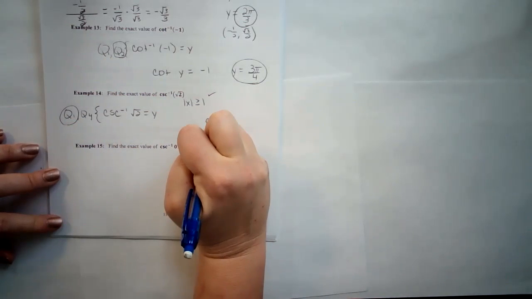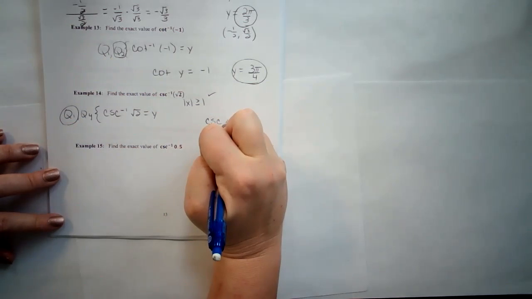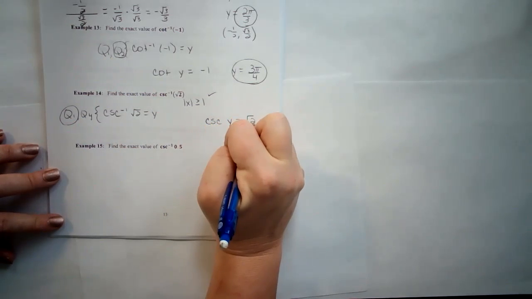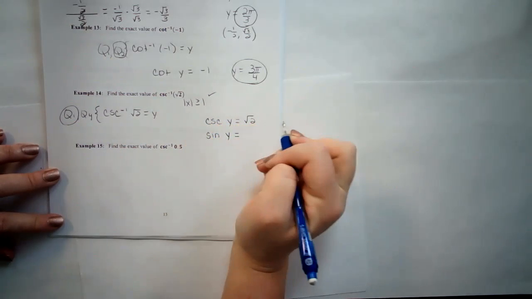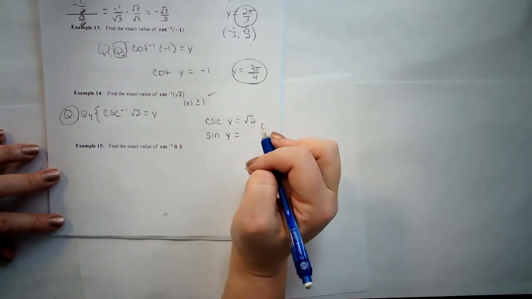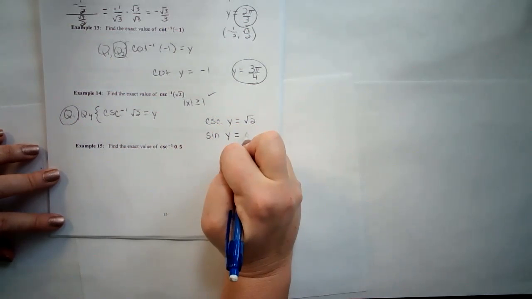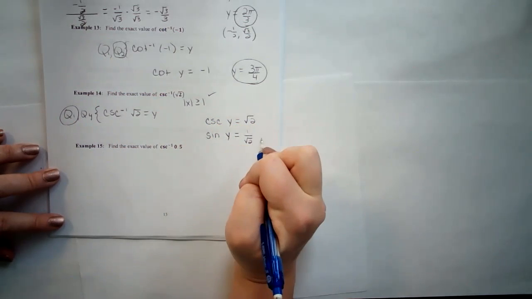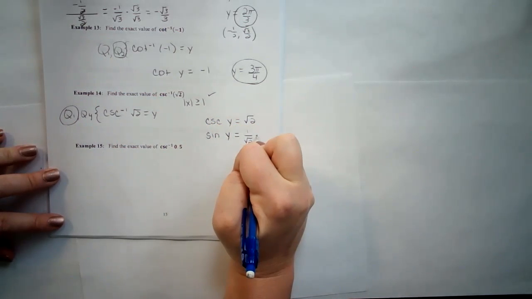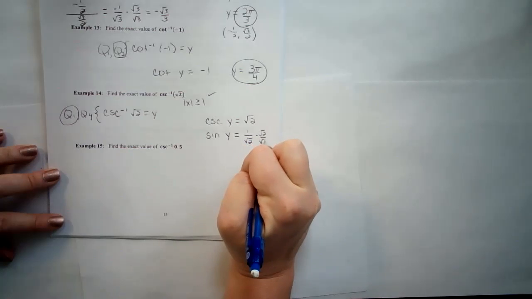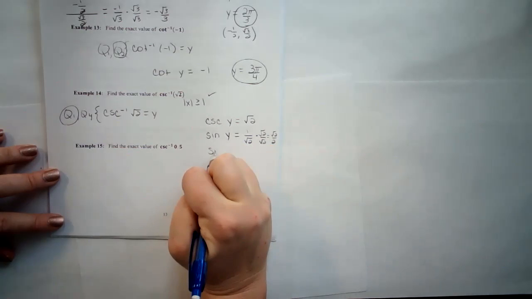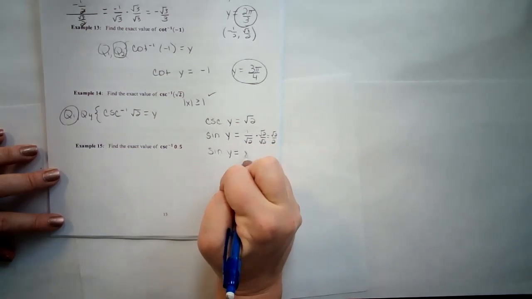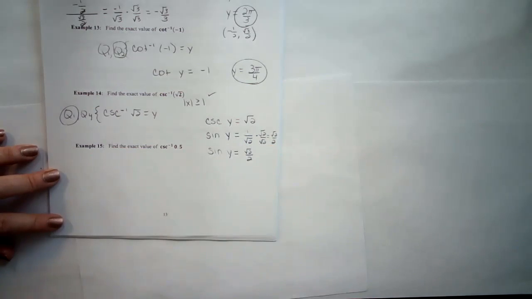So I can rewrite this if I want. Cosecant of y equals root of 2, or sine of y equals, what's the reciprocal of root of 2? 1 over root of 2. But then you have to rationalize it. So it's also like finding which sine in quadrant 1 is equal to root of 2 over 2.